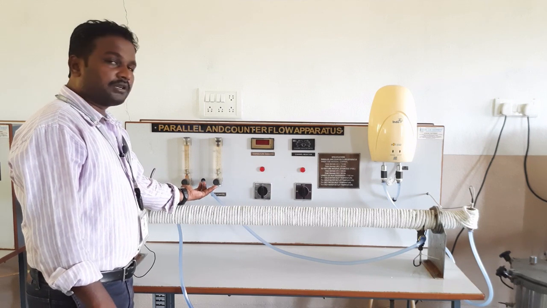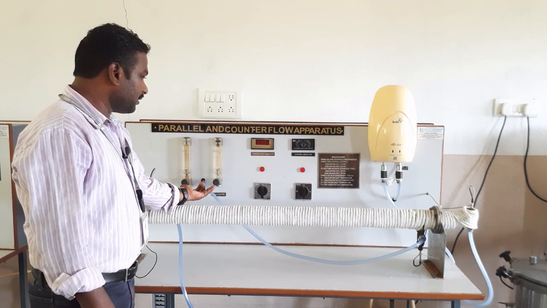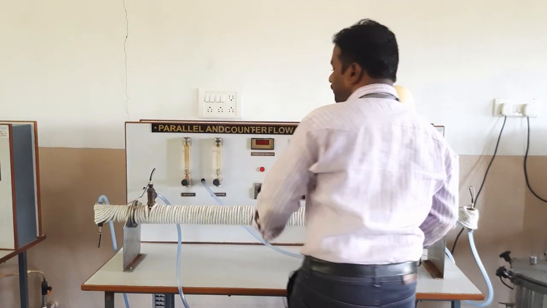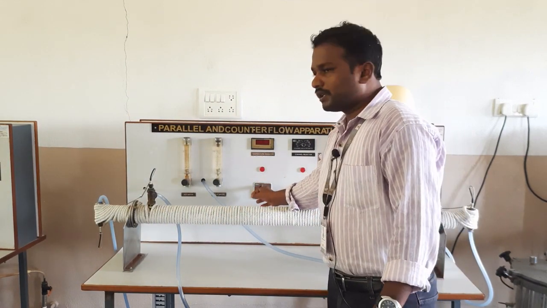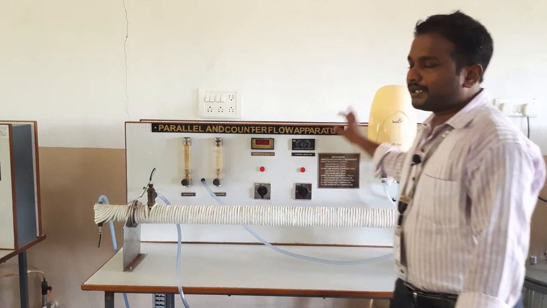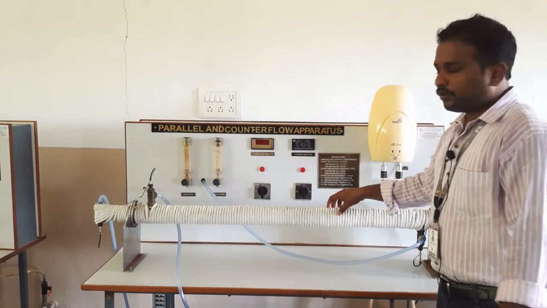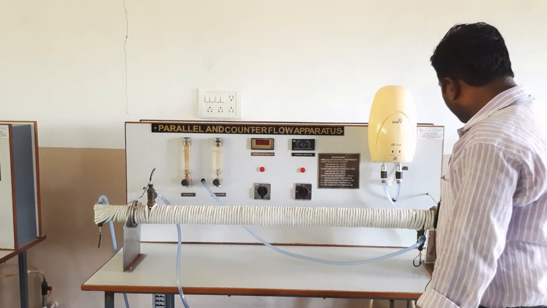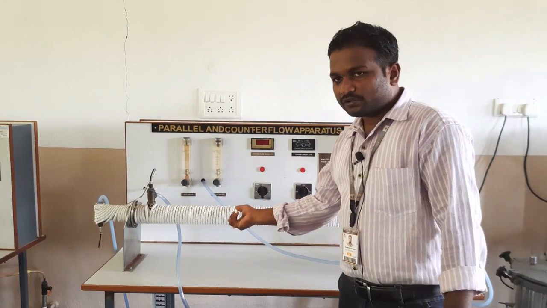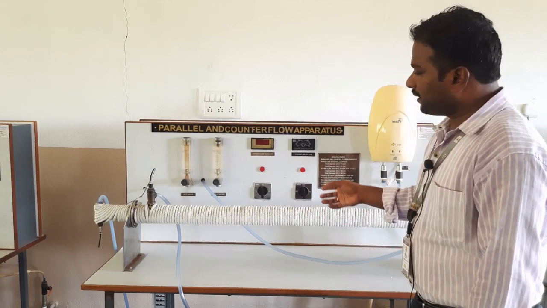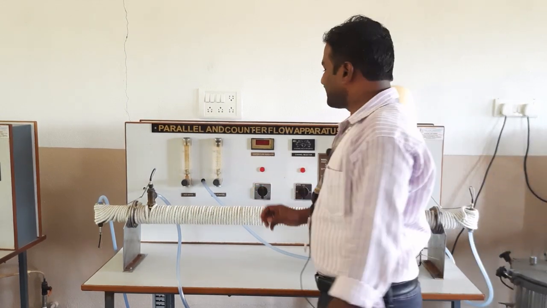The rotameters are used to measure and adjust the flow of water into the heat exchanger, and two console switches are provided here, one for hot water and one for cold water. One geyser is provided to give the heat input to the water. Hot water flows inside the copper tube, and cold water flows in between the copper tube and the stainless steel tube.